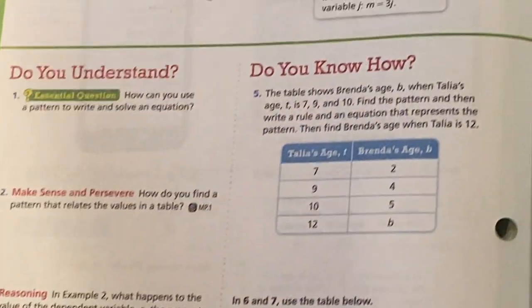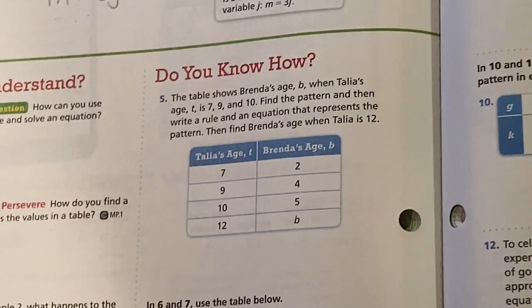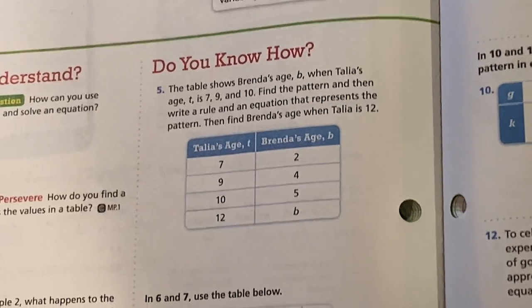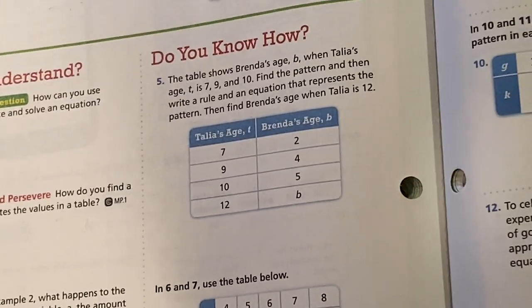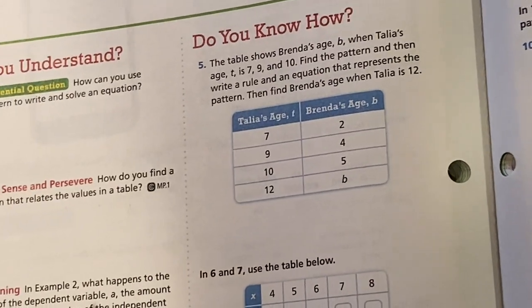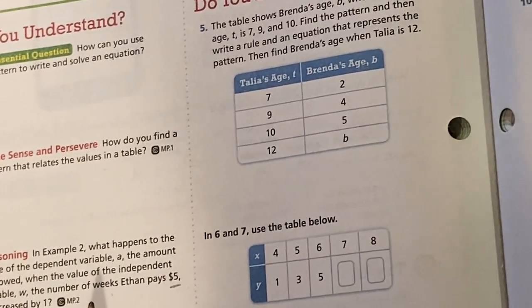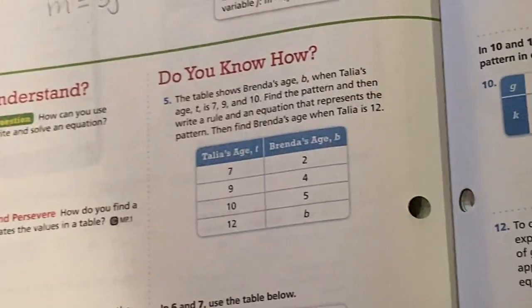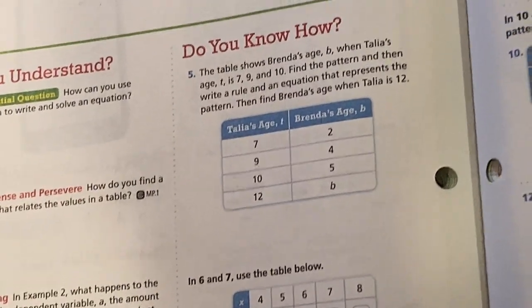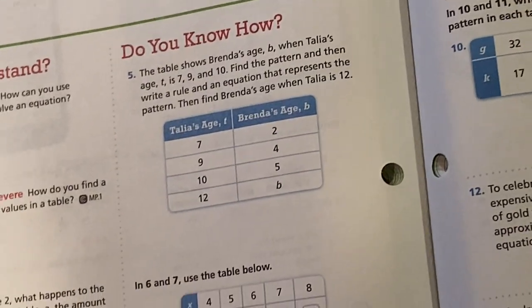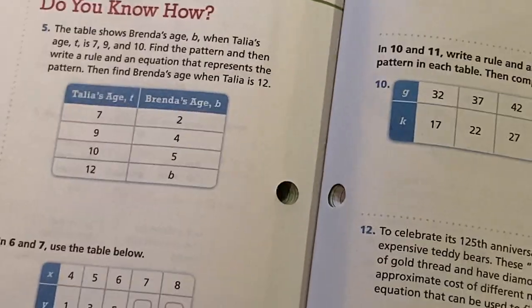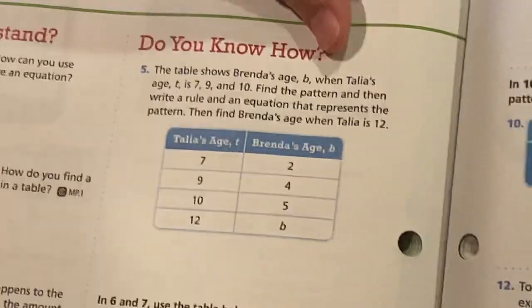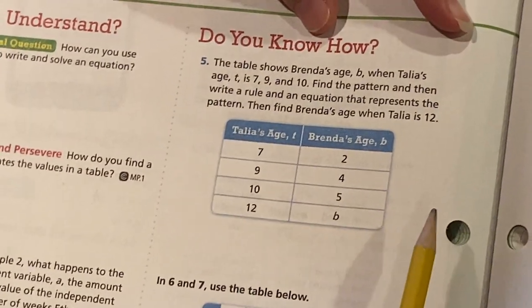All right, let's take a look at the other side of the page. The table shows Brenda's age, B, when Talia's age, T, is 7, 9, and 10. Find the pattern and then write a rule and an equation that represents the pattern. Then find Brenda's age when Talia is 12. I mean, why can't you just ask Brenda how old she is? Oh, well. Anyway, let's take a look at this table, see what kind of a pattern we can notice.